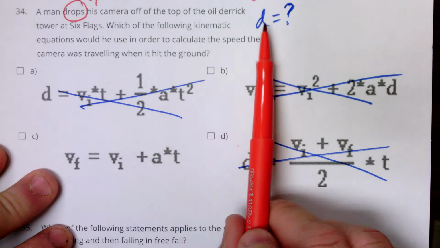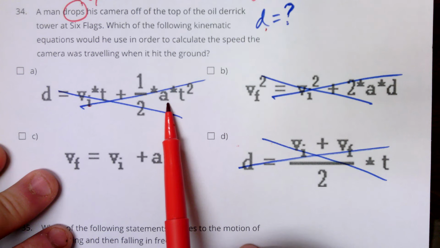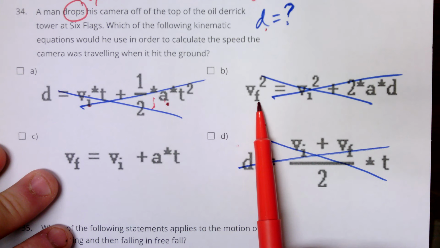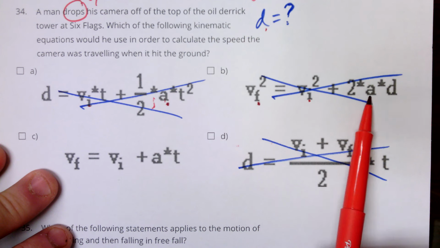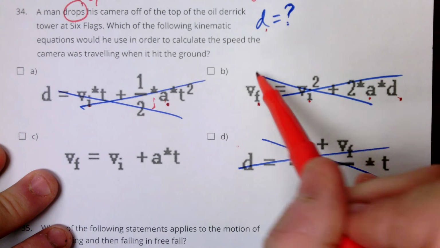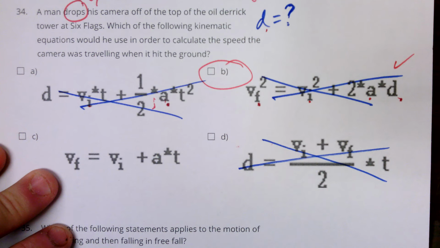If we knew the distance, we know the initial velocity because it was dropped, and we know the acceleration, but we wouldn't know a time. So still thinking probably not this one. We don't know the final speed it hit the ground with. We know the initial speed, we know acceleration, and we know a distance. So it's probably going to be this one if we make the assumption that we know how high the tower is. Didn't give it to us in this. Not a great question there.